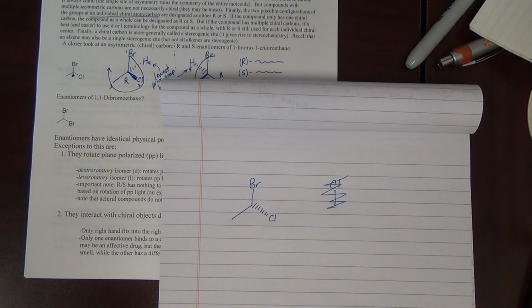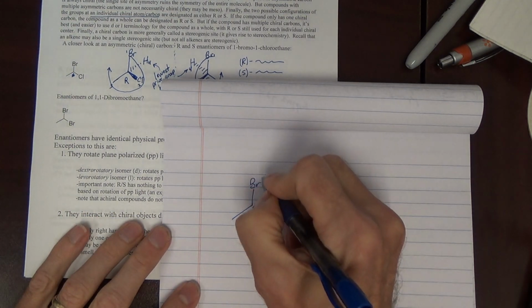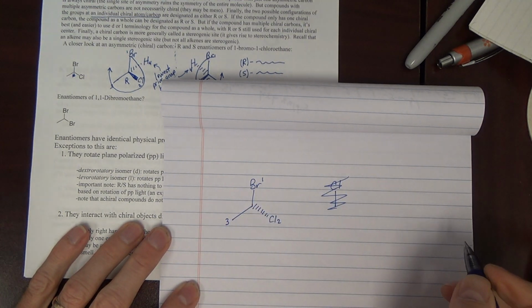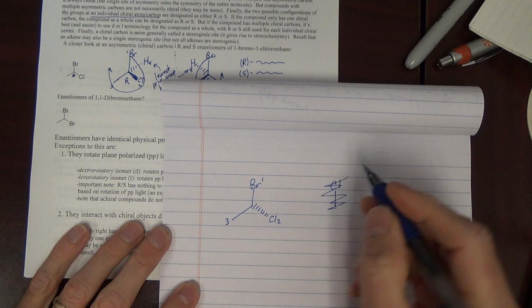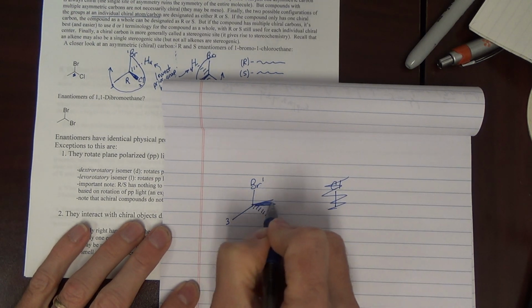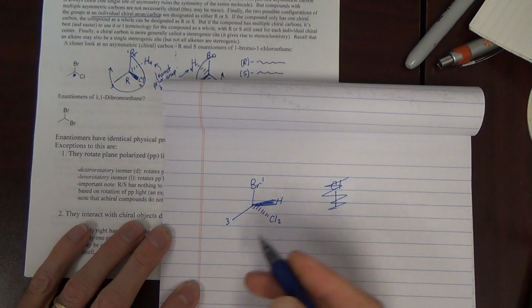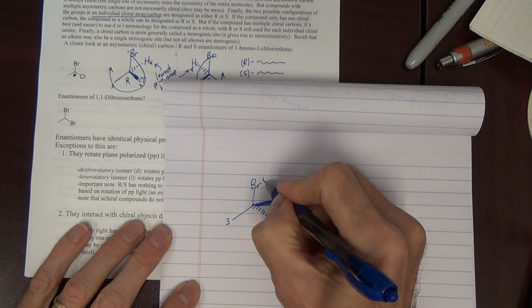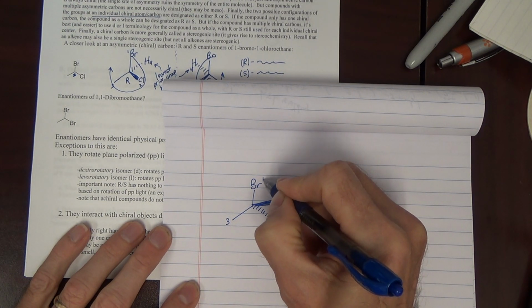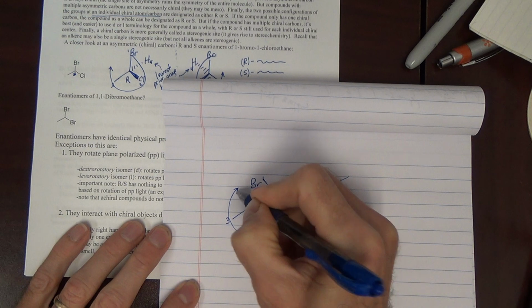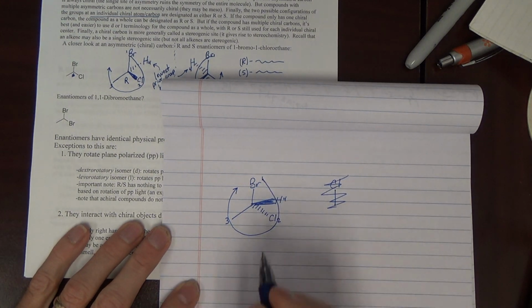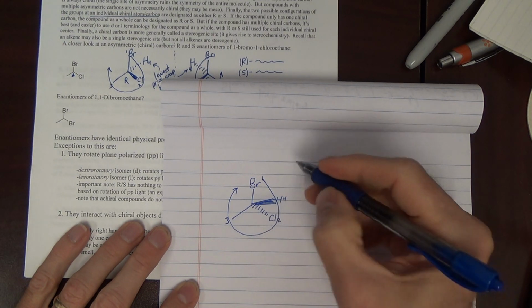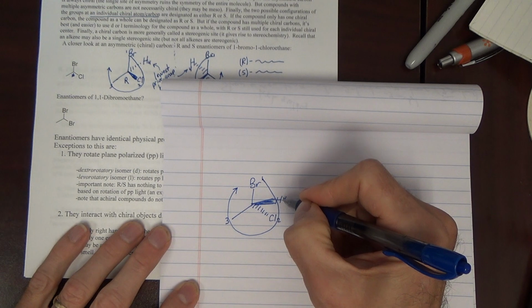Well, let's do RS configuration and then we can tell which it is. Bromine 1, chlorine 2, methyl 3. Okay, where's the fourth group? Well, it's coming forward. Okay, you don't have to draw it in. We know it's coming forward, fourth. This is 1, 2, 3 is clockwise, but the low priority group is not going back.